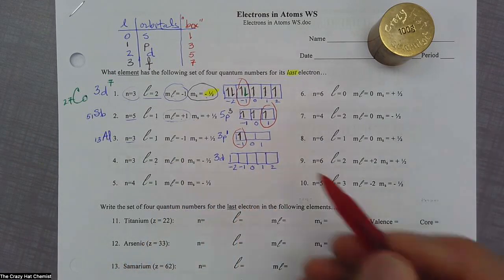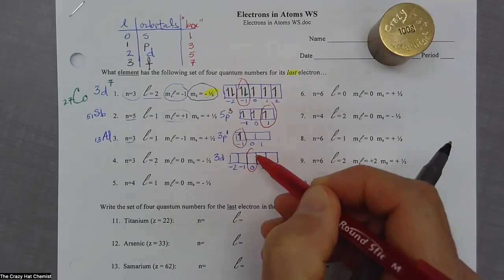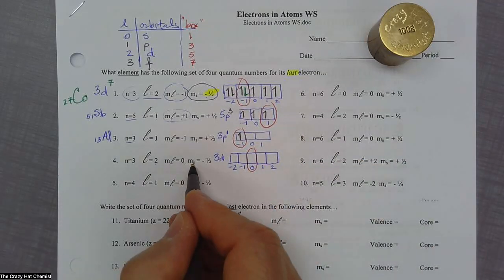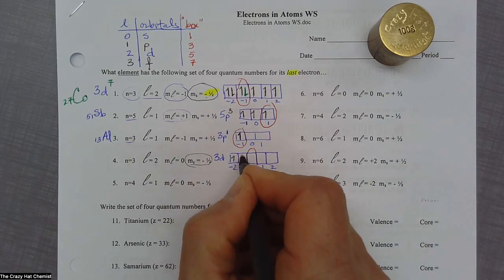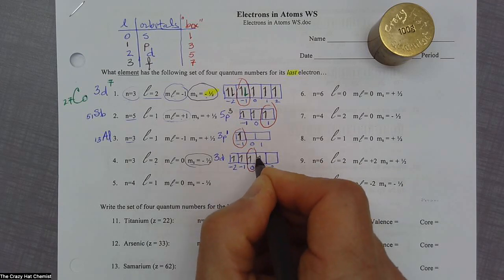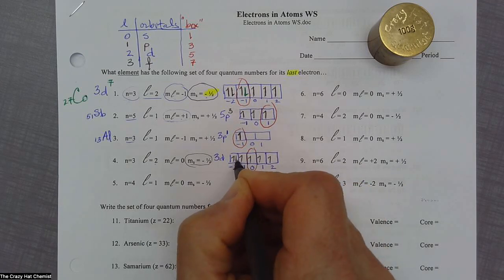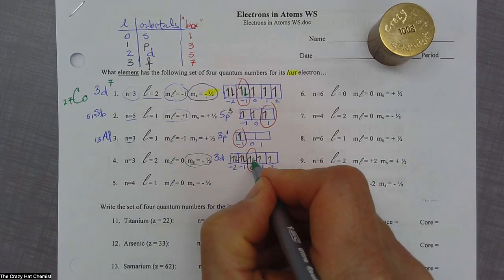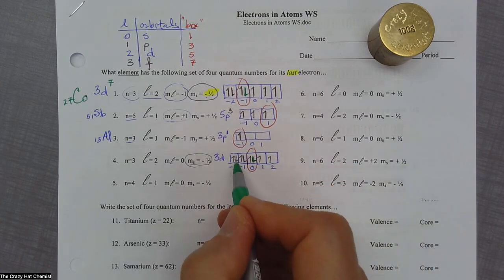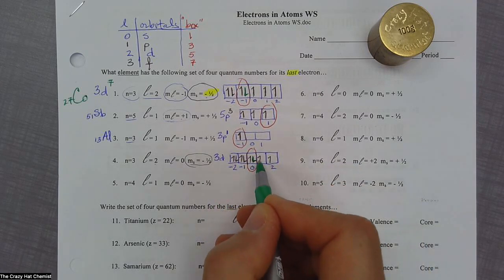So I am going to stop once I hit an electron in that box of the -1/2 spin. Remember, the electrons go in the following order: up, up, up, up, up, down, down, and then finally down, just like that, with my last green electron. How many electrons do I have? 1, 2, 3, 4, 5, 6, 7, 8.